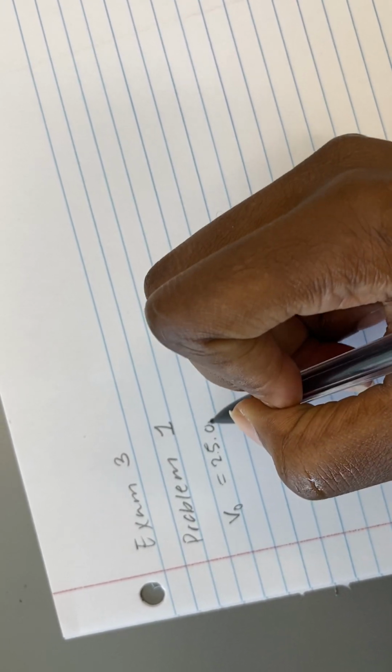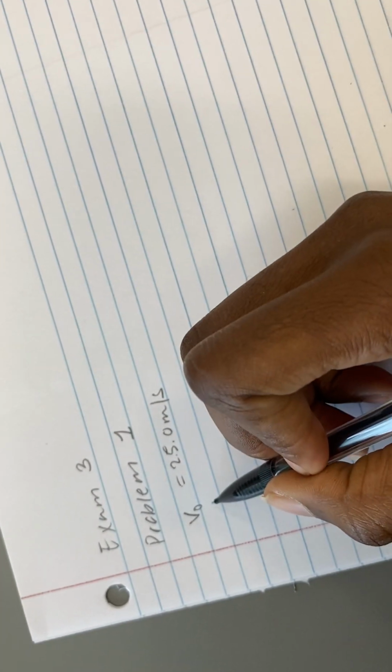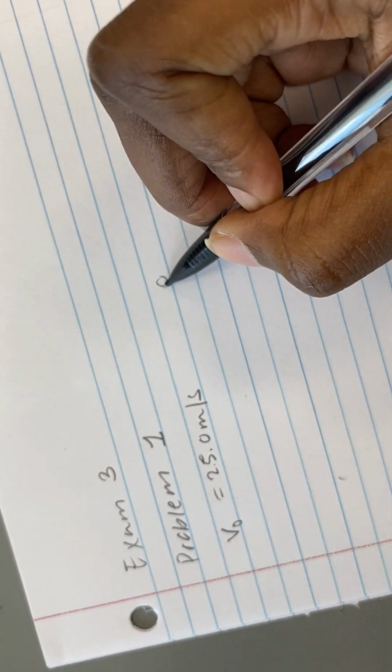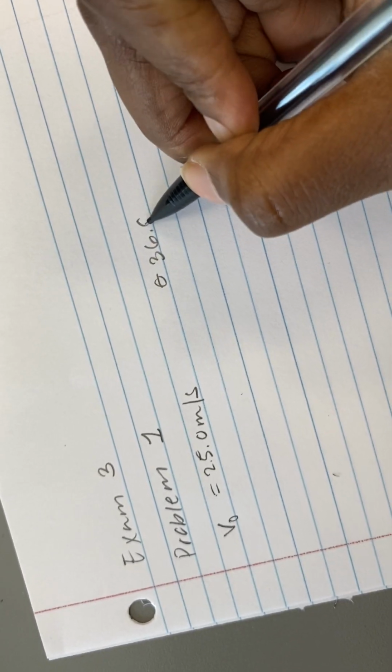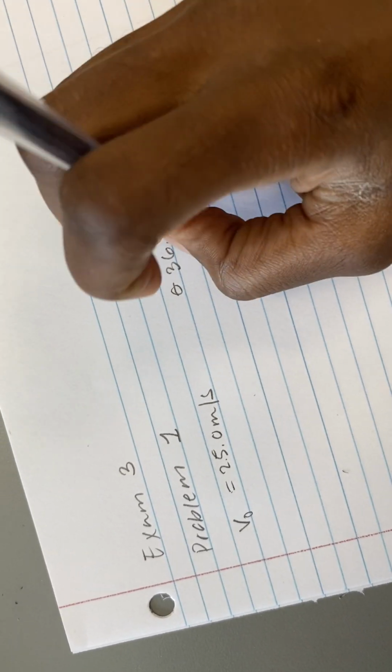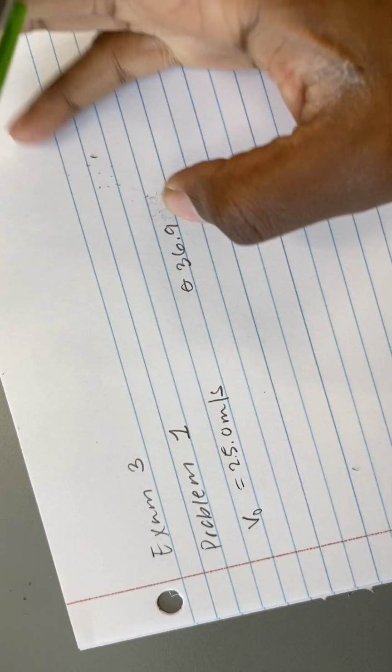So our initial velocity of the projectile is 25 meters per second, and we're at an angle of 36.9 degrees. So we have the angle, so we can find the x components and the y components of velocity at the angle.